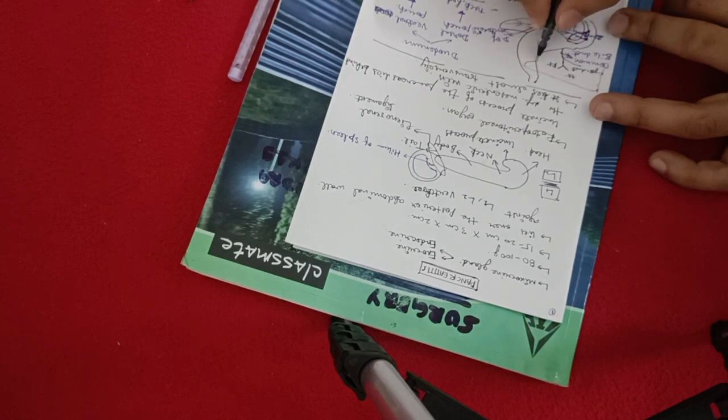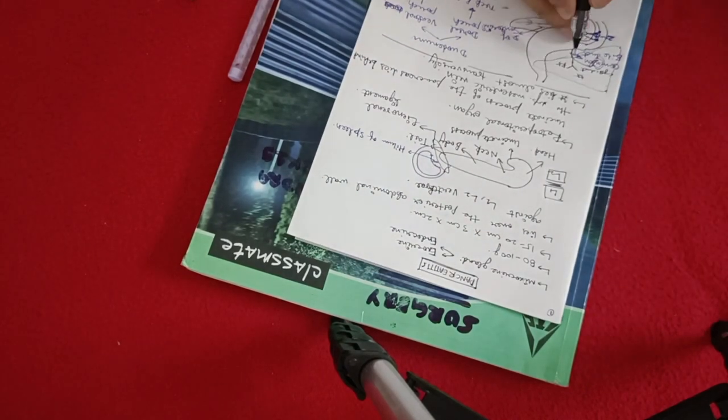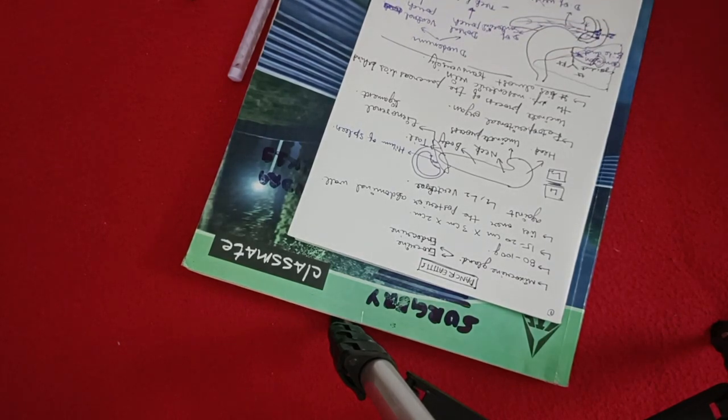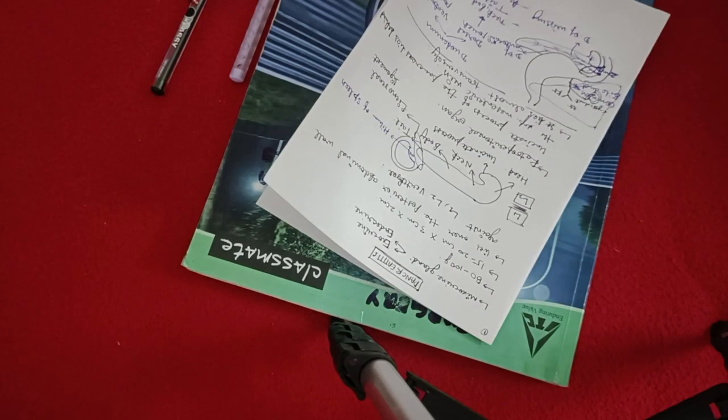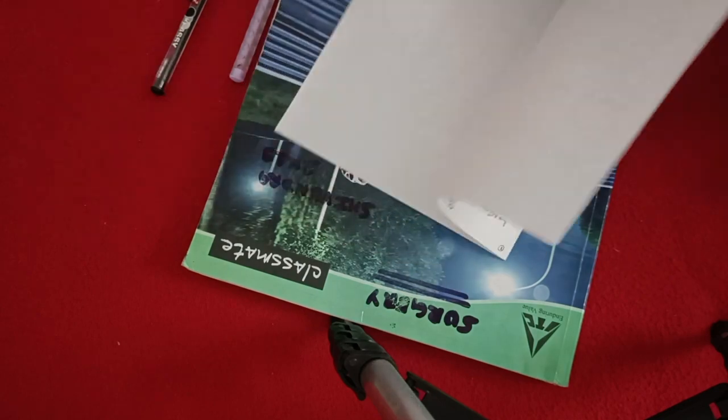It overlies the stomach. This is the gallbladder in the liver, from where the cystic duct arises. This is the right lobe, this is the left lobe, with the 8 segments of the liver. So this was the basic thing.